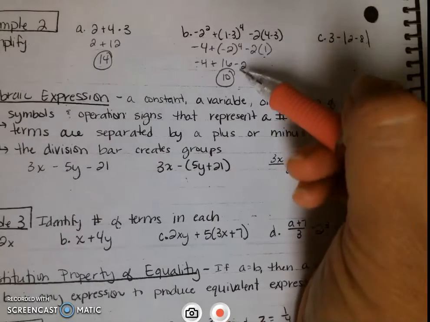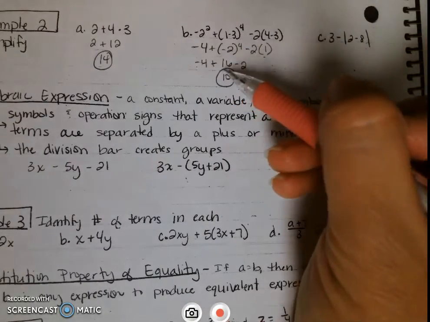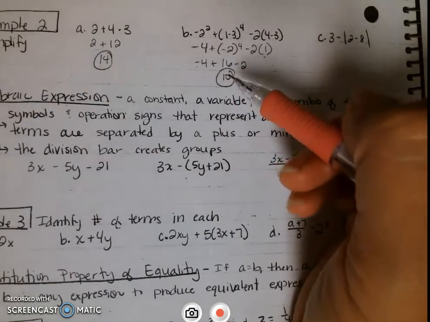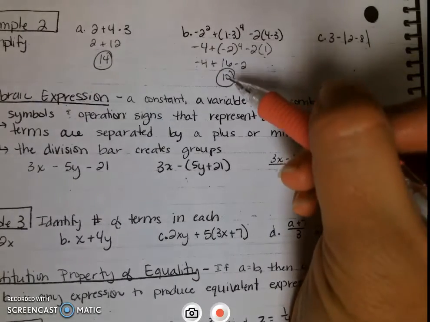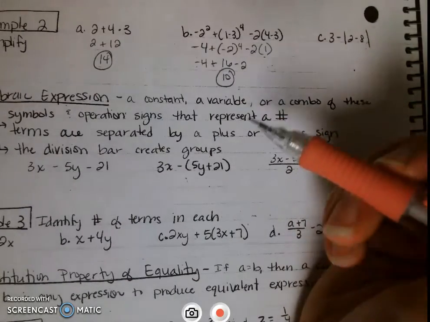So again, notice in showing our work, right? We can combine all these together. You don't have to show me every single thought that you have, but I do need to be able to track your thinking and how you're getting there.